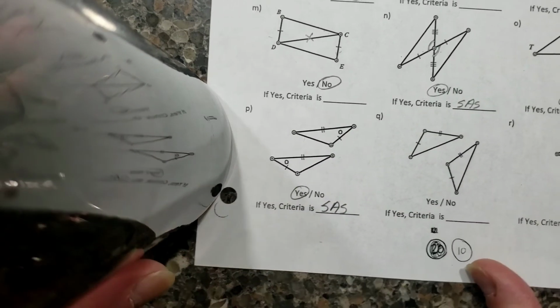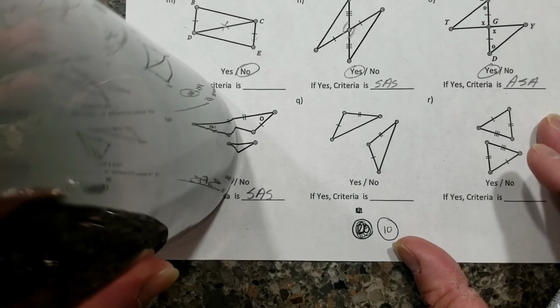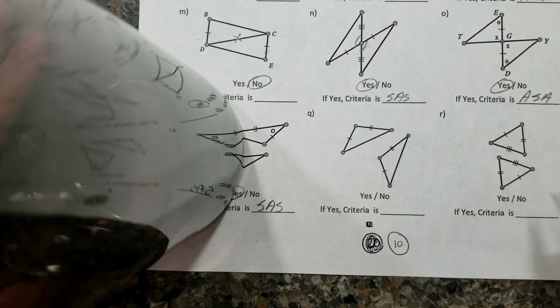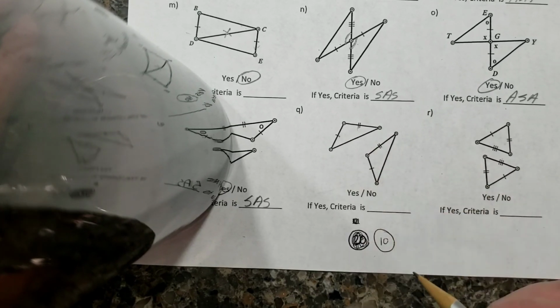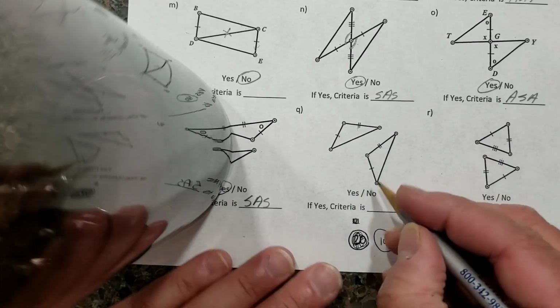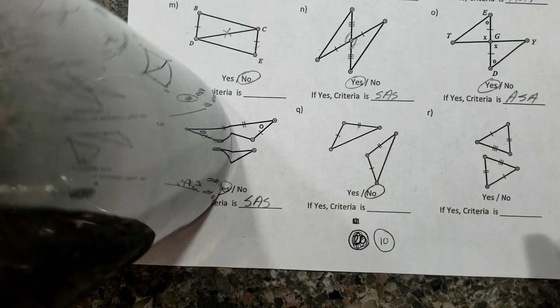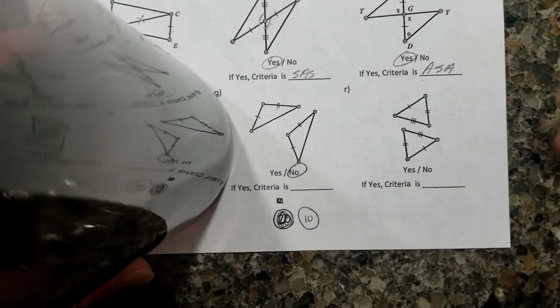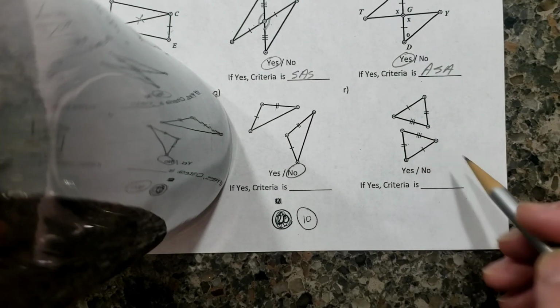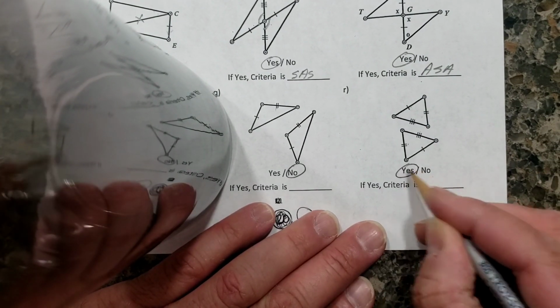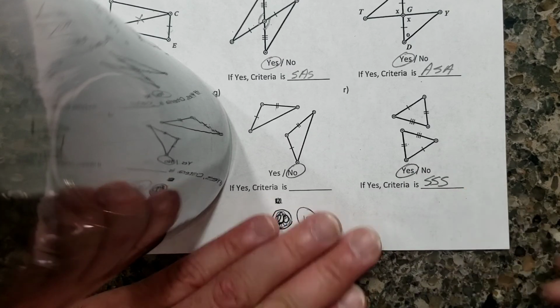All right, on to letter Q. All we have are sides. We've got one side, another side. It doesn't say anything about the angles or about the third side. We do not have enough information. And then the last one, we've got one marking, 1, 2, 3. That's going to be a yes, side, side, side.